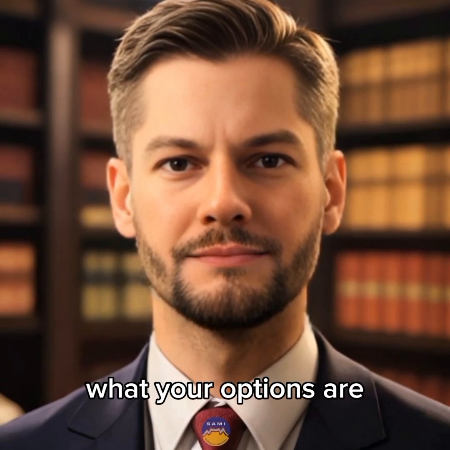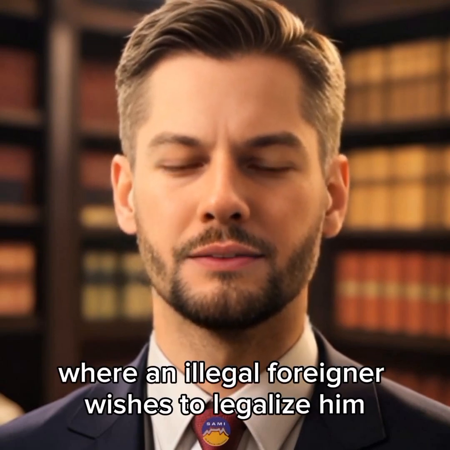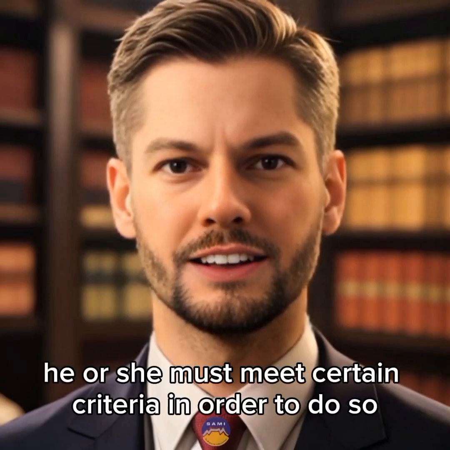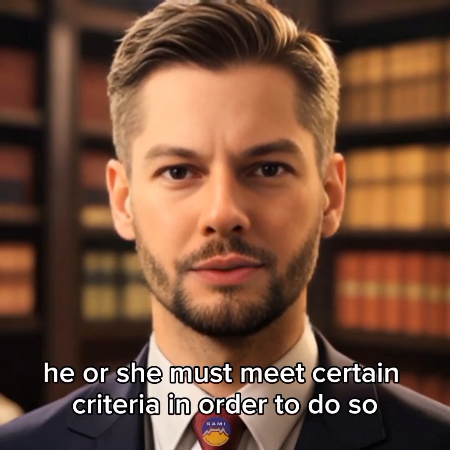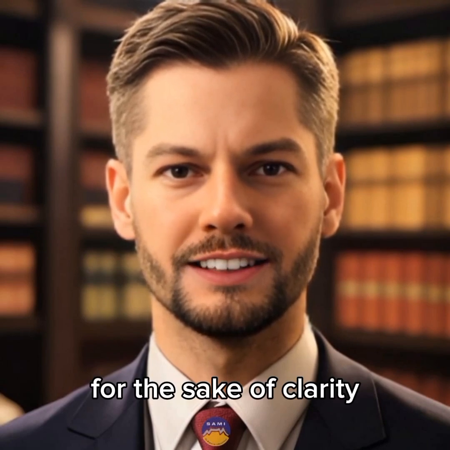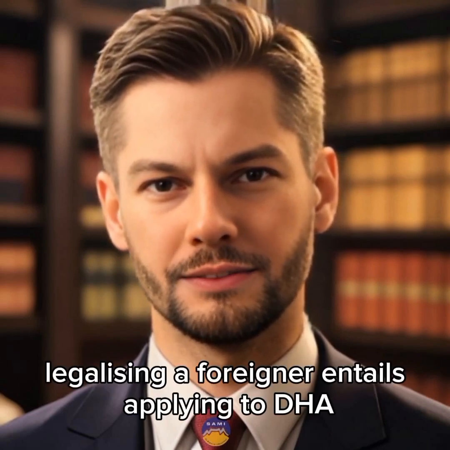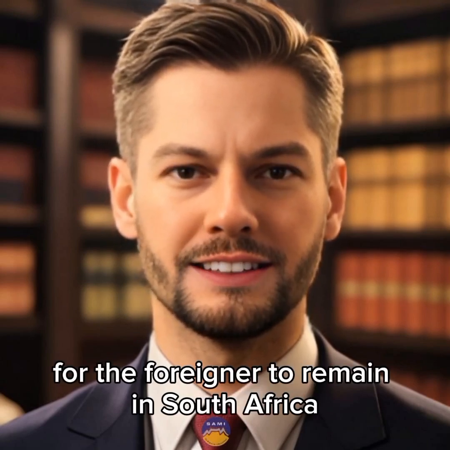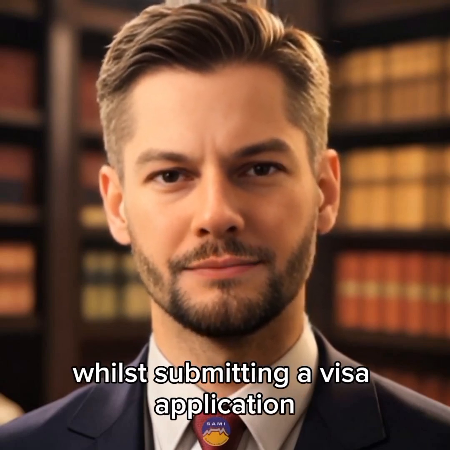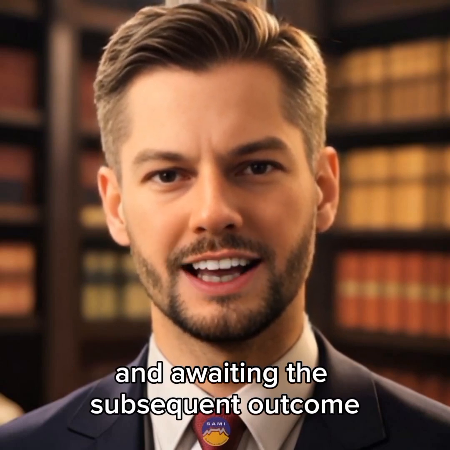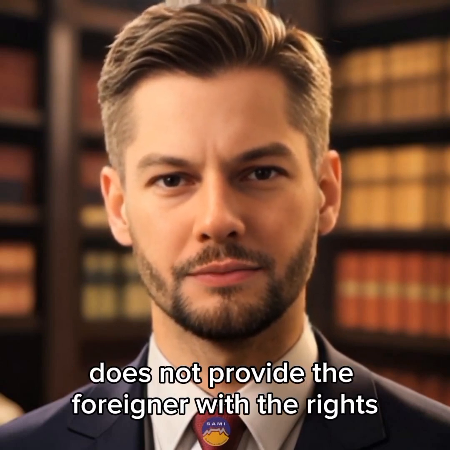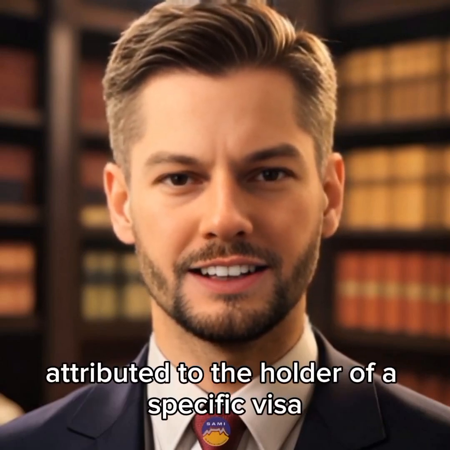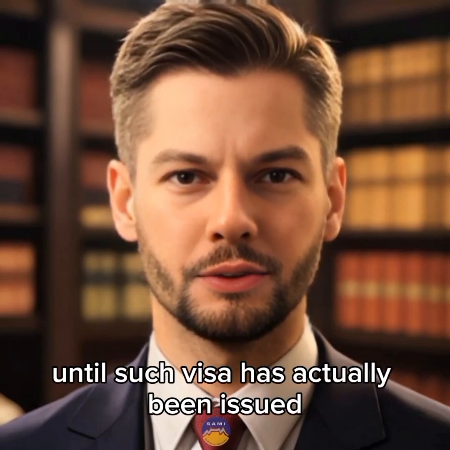What your options are. Where an illegal foreigner wishes to legalise him/herself from within South Africa, he/she must meet certain criteria in order to do so. For the sake of clarity, legalizing a foreigner entails applying to DHA for authorization for the foreigner to remain in South Africa whilst submitting a visa application and awaiting the subsequent outcome. The legalization does not provide the foreigner with the rights attributed to the holder of a specific visa until such visa has actually been issued to the foreigner.